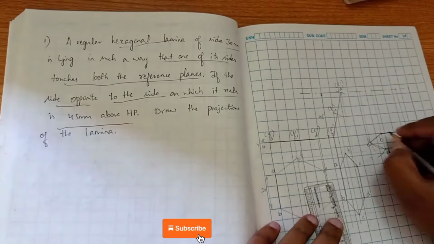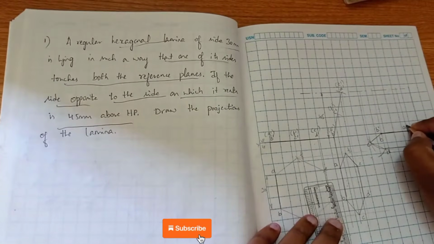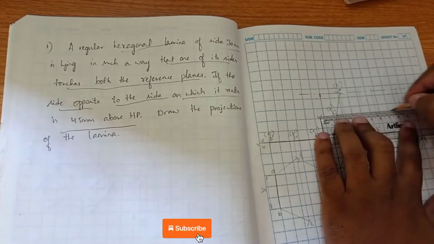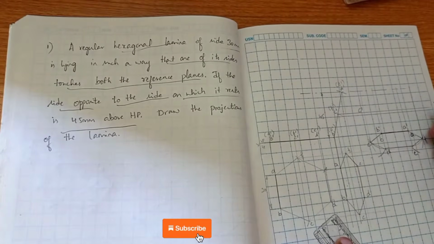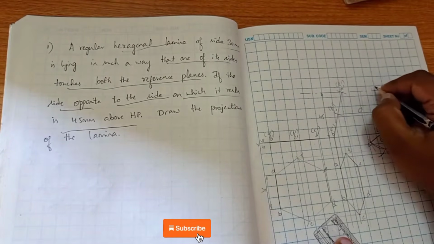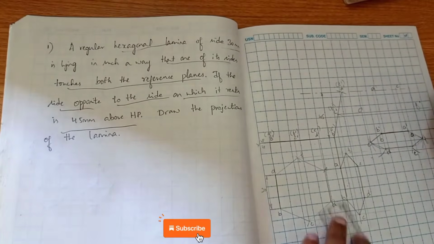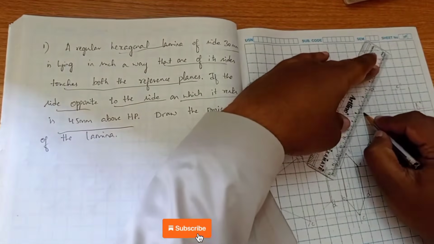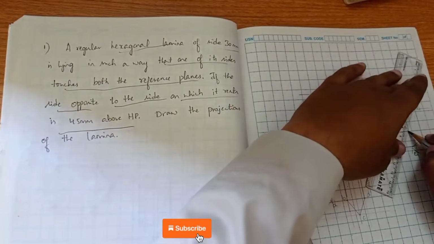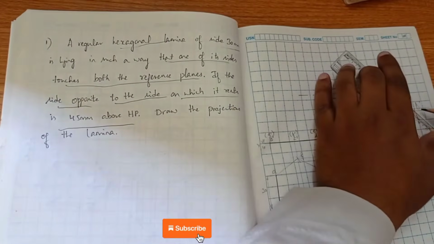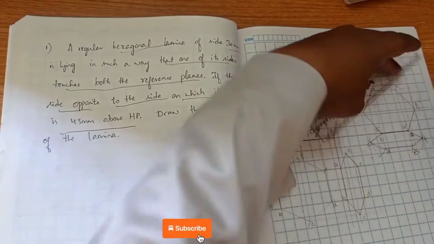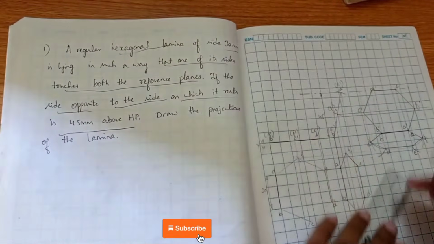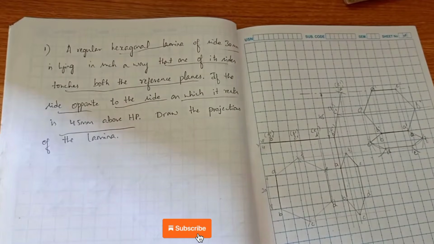Okay, so here this is B dash, A dash, C dash, F dash, D dash, E dash. So you can join it. Okay, so this is what completes the problem.